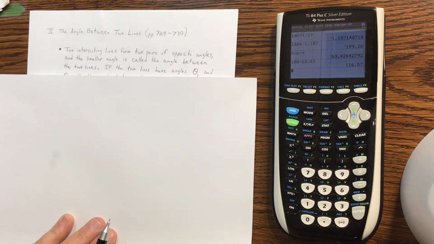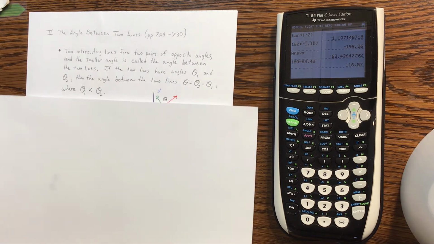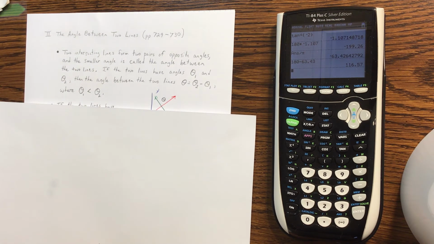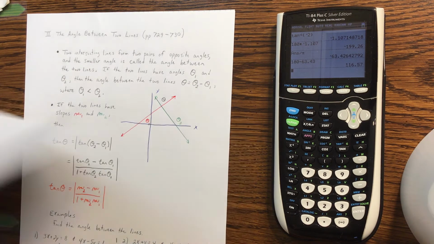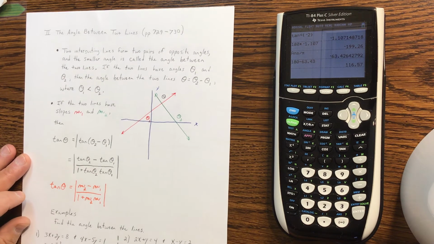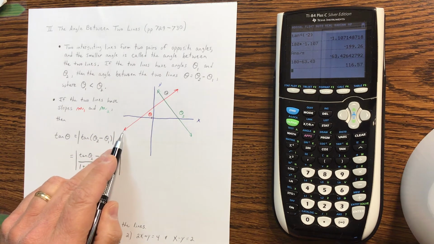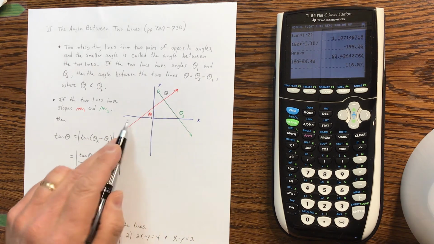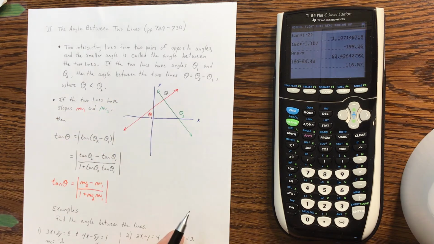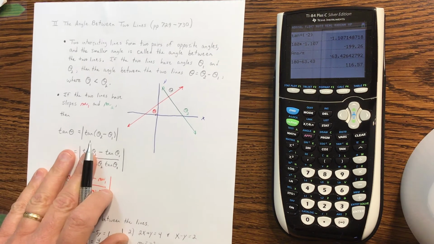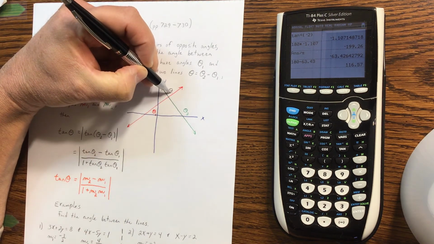All right, now two points here, and we'll get into it. Two intersecting lines form two pairs of opposite angles, and the smaller angle is called the angle between the two lines. The rest is all mumbo jumbo. So if I have two lines here, the red line and the green line, we're trying to find the angle between the two lines. Just to give you guys an idea, we are trying to find this angle right here.